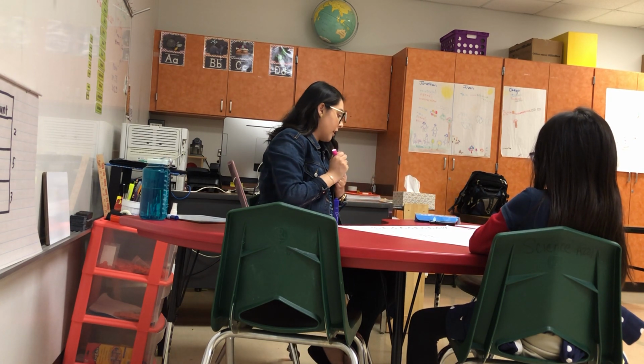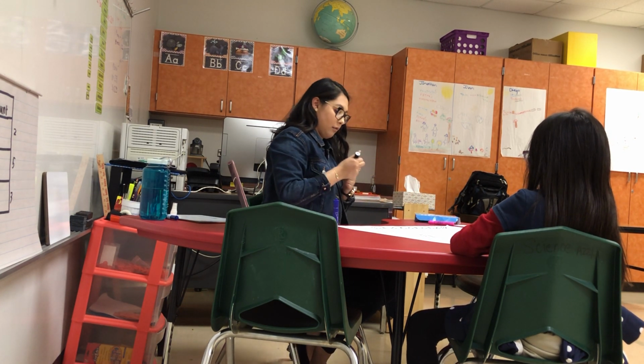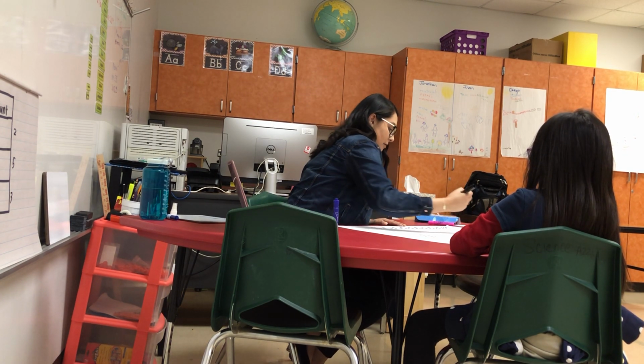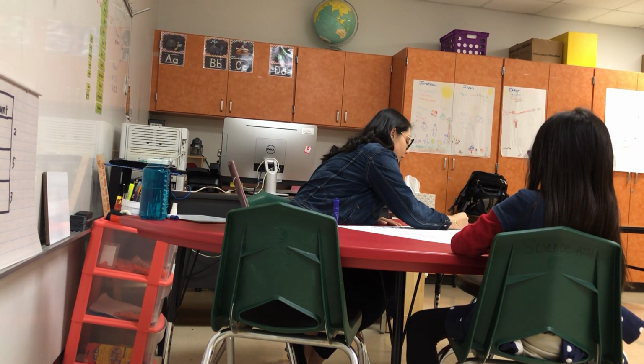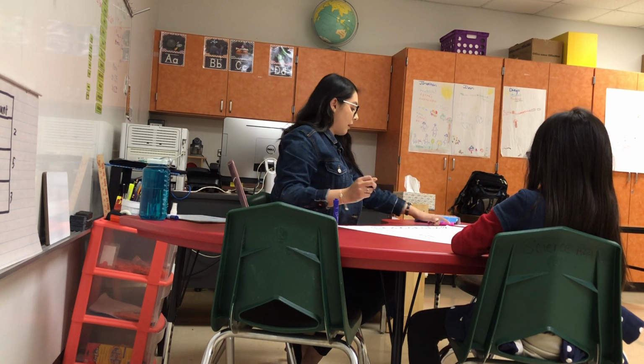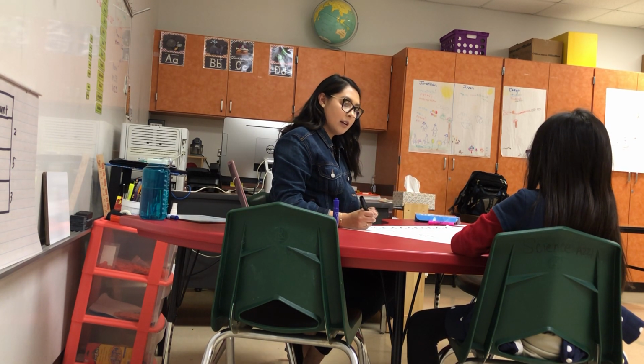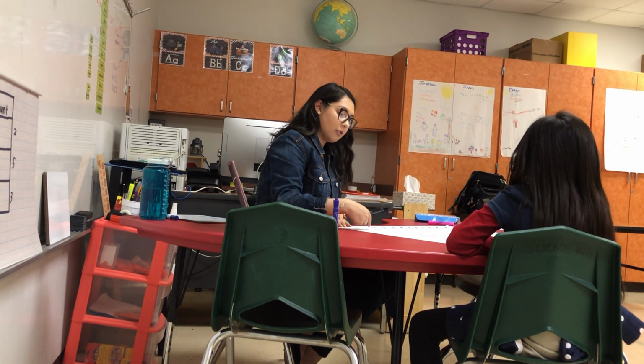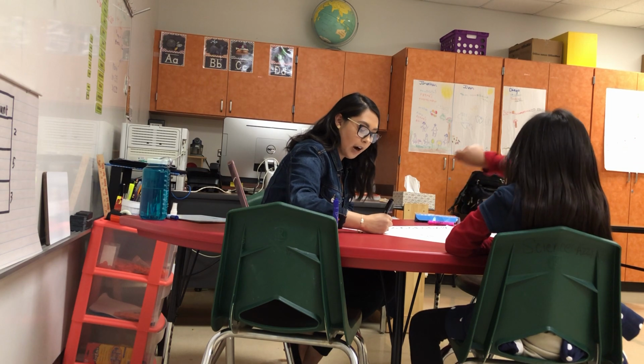Now that we have that, we need to label our X and Y axis. So this is X. What does that mean? So these are on a graph. You have two axes. You have the Y that goes up and down, and the X that goes from side to side. So our X will be our ice cream flavors.